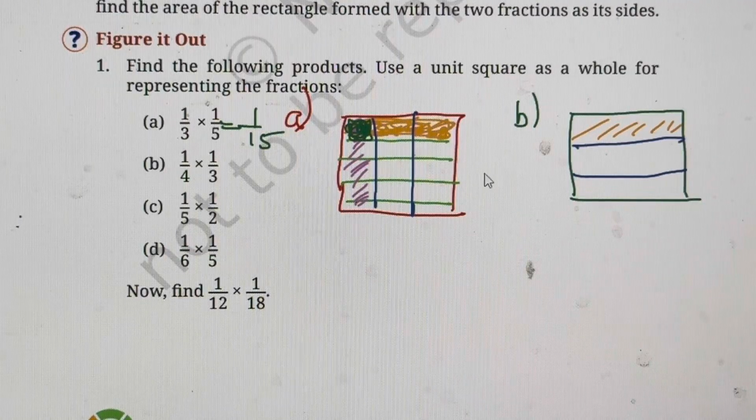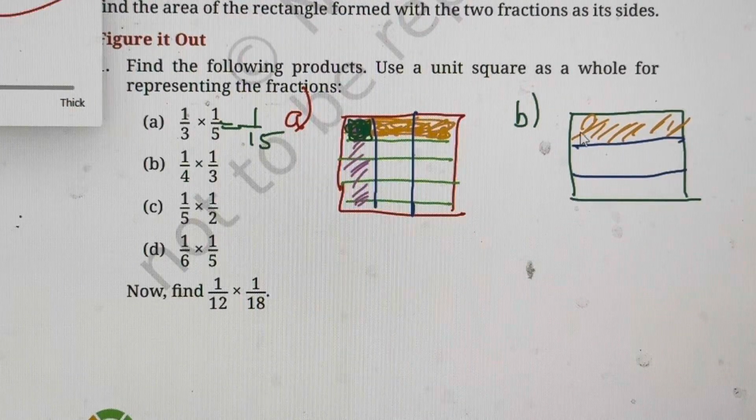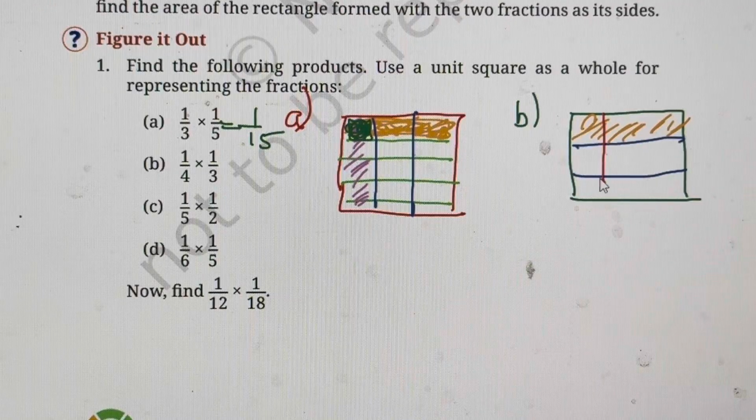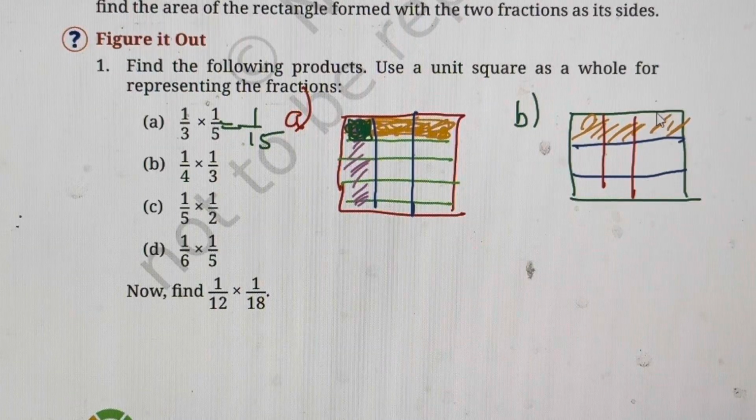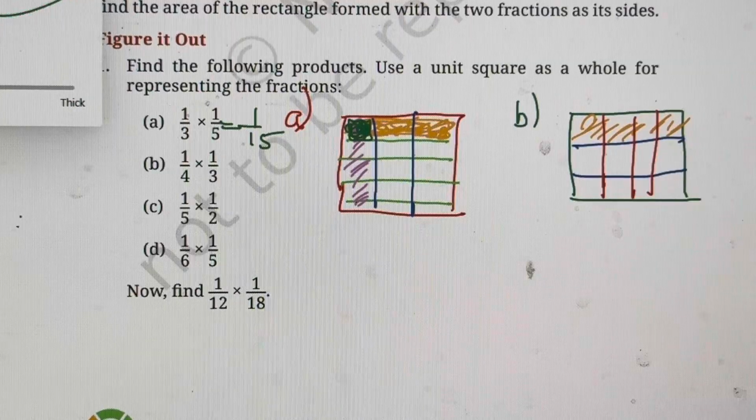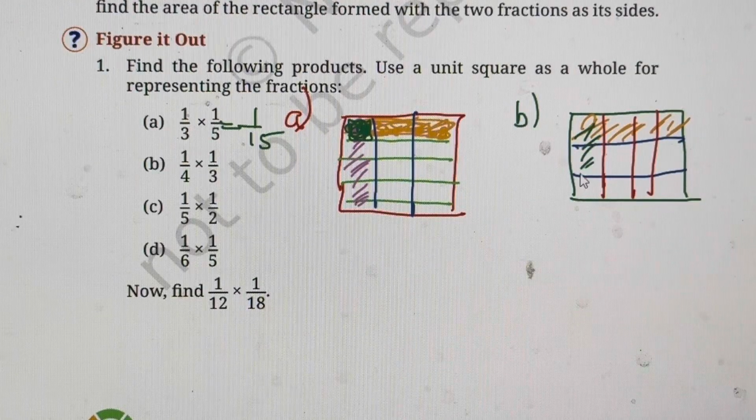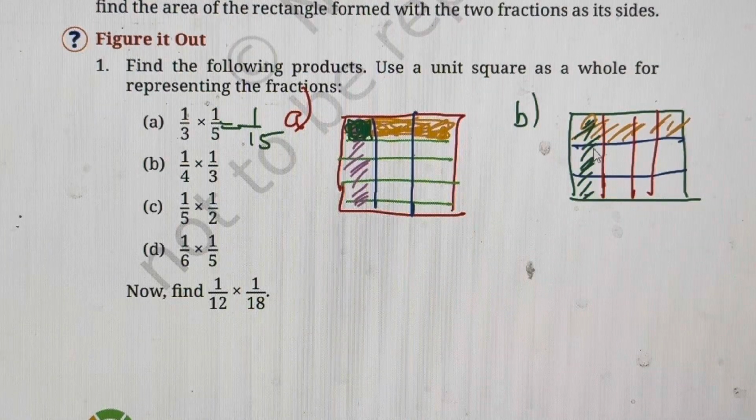Okay, this represents 1 upon 3. Now the other fraction is 1 upon 4. So we draw 3 lines to show 1 upon 4. Then now there are 4 columns you can see. So this shaded portion, I'll just shade it, represents 1 upon 4. Out of 4 parts, this is 1 column.